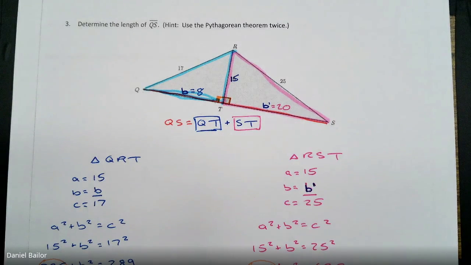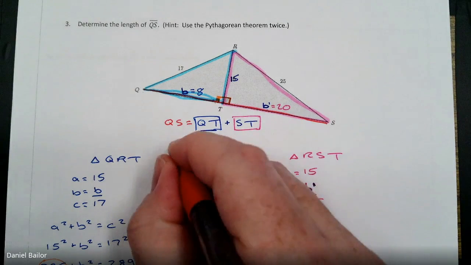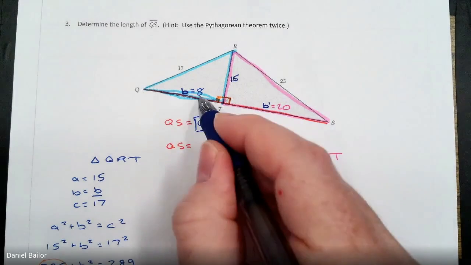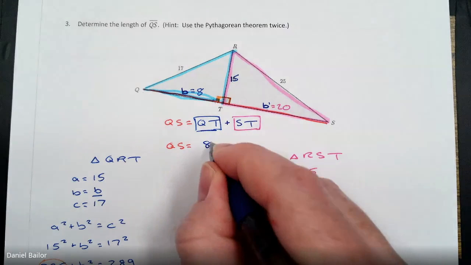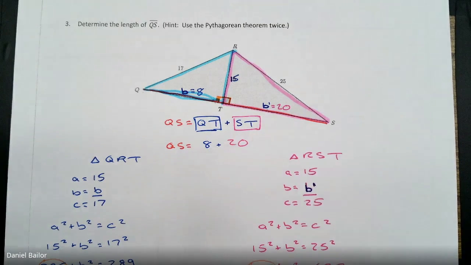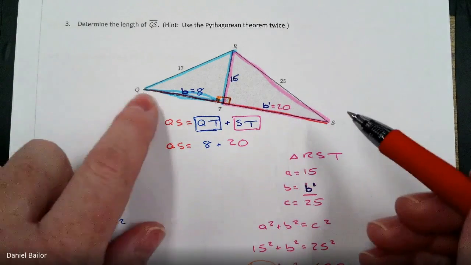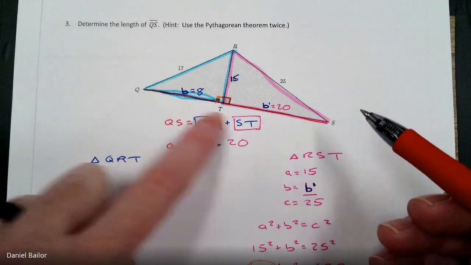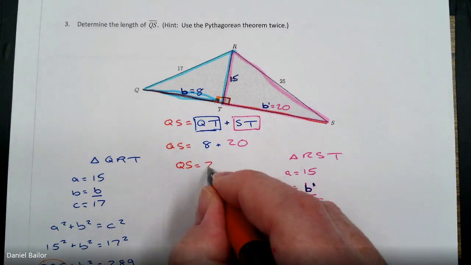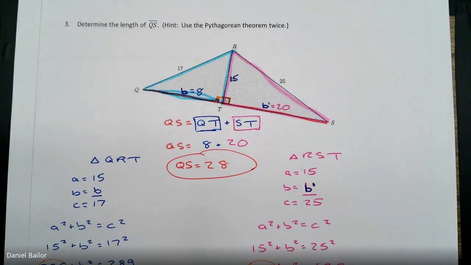So to find QS, we take QT, which was 8, and we take ST, which was 20. We put them together just like they were put together on the diagram, and we find out that QS is 28. And that's how you find the length of both of them together.